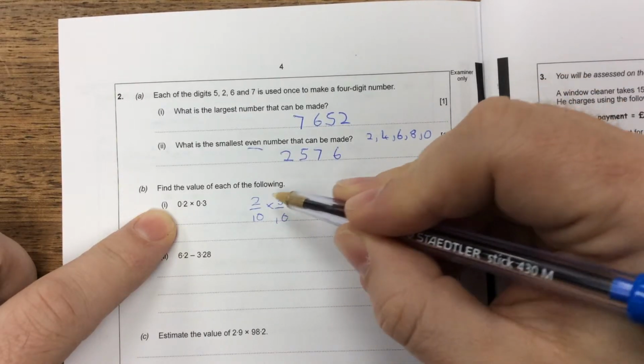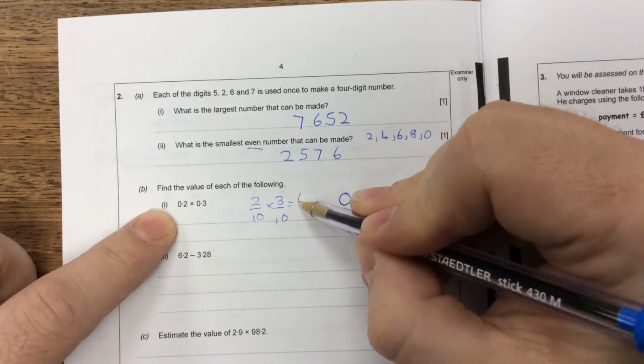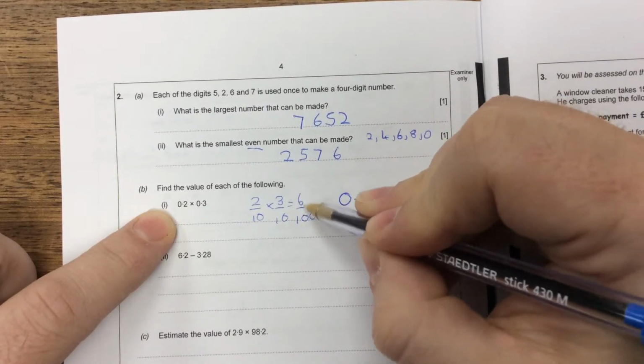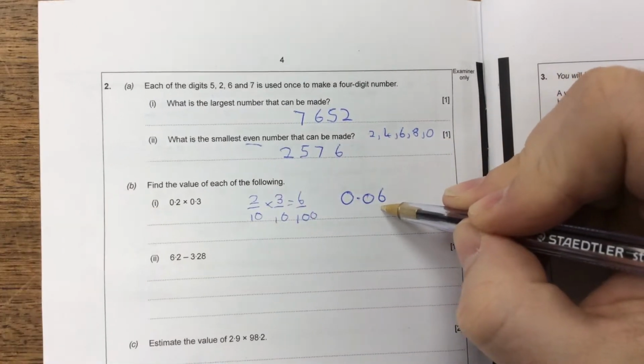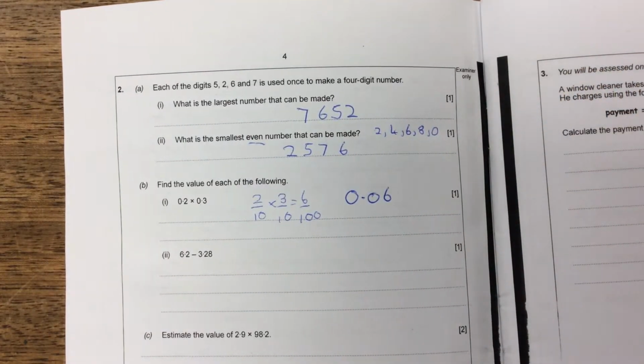When I multiply them as fractions, you times the top. 2 3s are 6. 10 10s are 100. So 6 divided by 100, or 6 100ths, is 0.06.